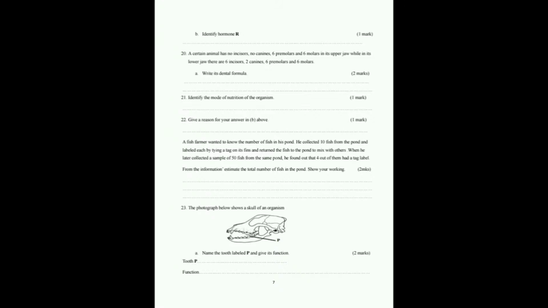This other one is on ecology. A fish farmer wanted to know the number of fish in the pond. He collected 10 fish in the pond and labeled each by tying a tag on the fins, and then returned the fish to the pond to allow them to mix. When he later collected a sample of 50 fish from the same pond, he found out that 4 of them had a tag label.